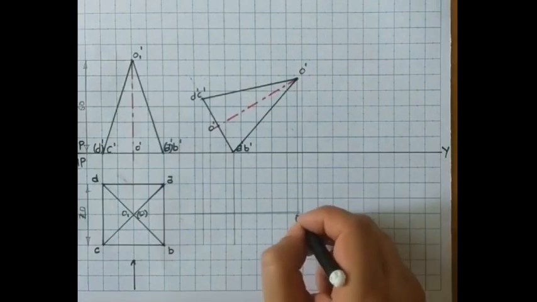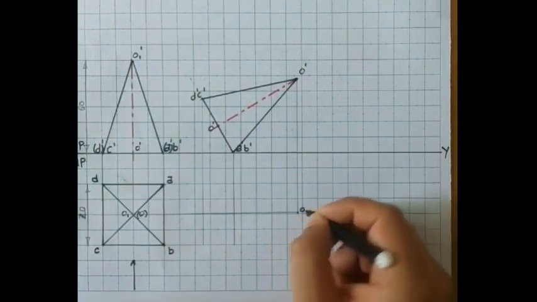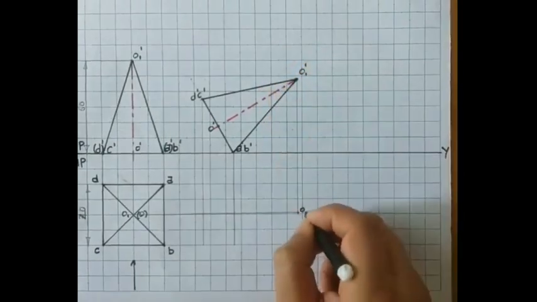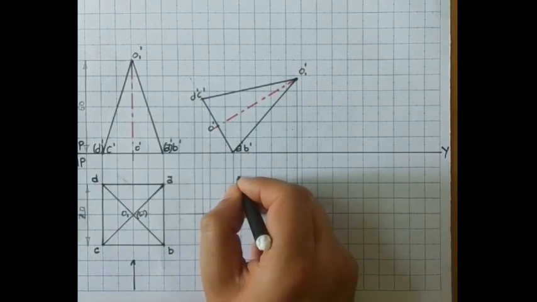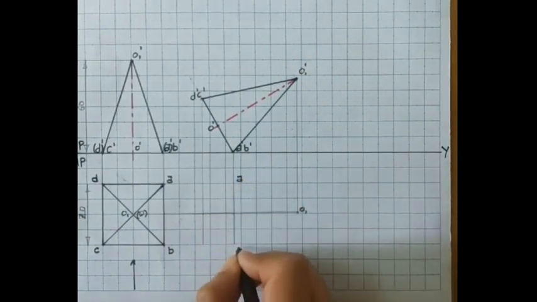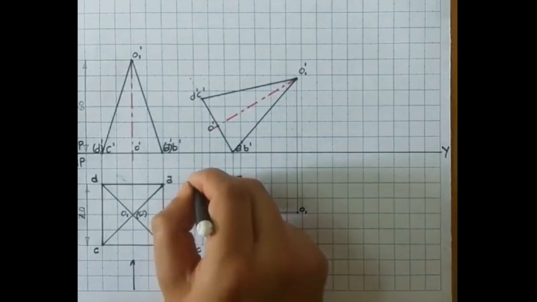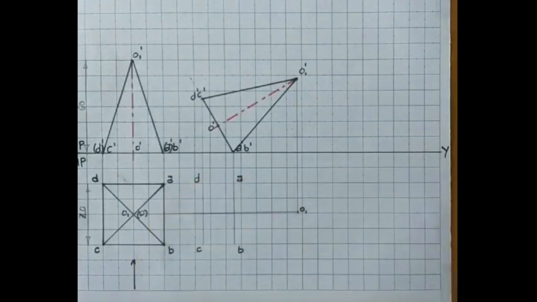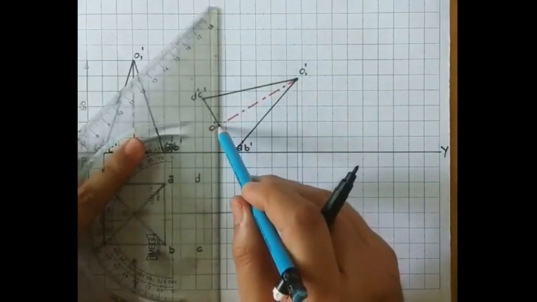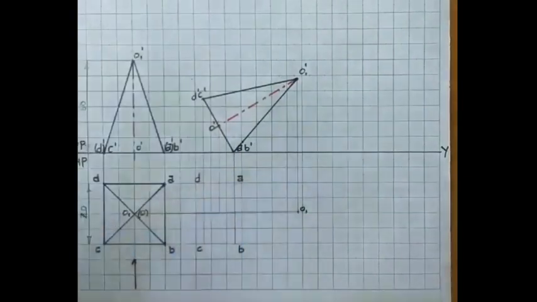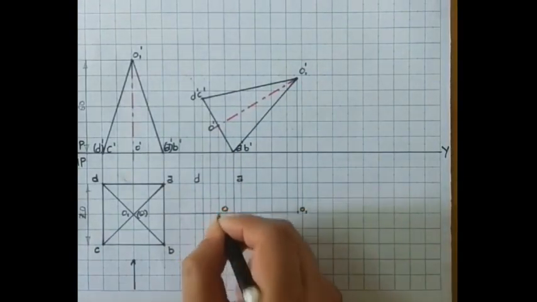So this is point O1, and this is point A, B, C and D. And also project O. It is point O.